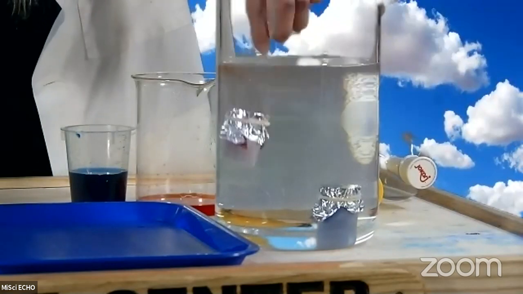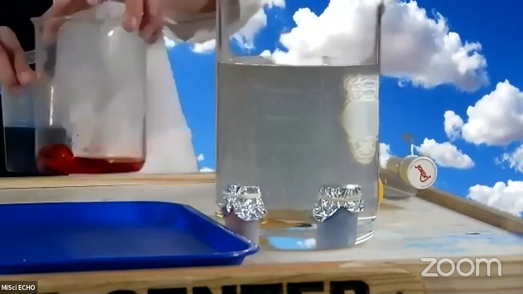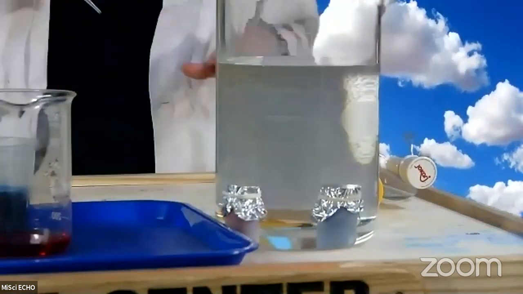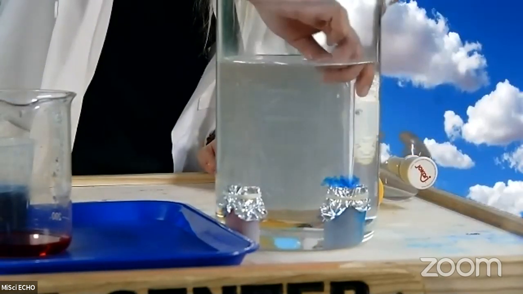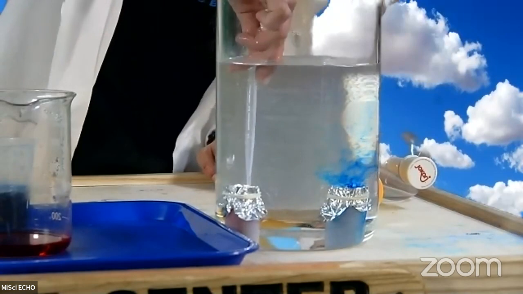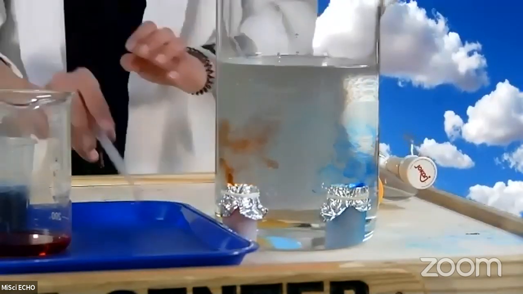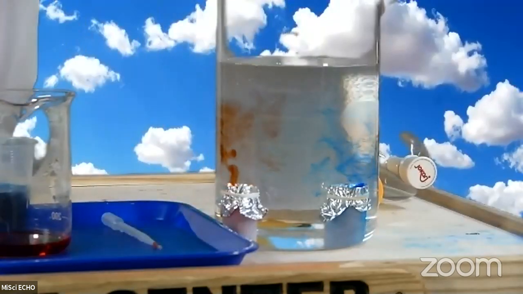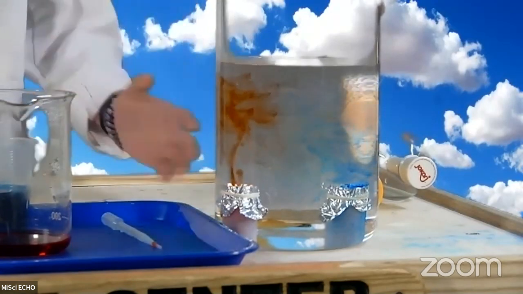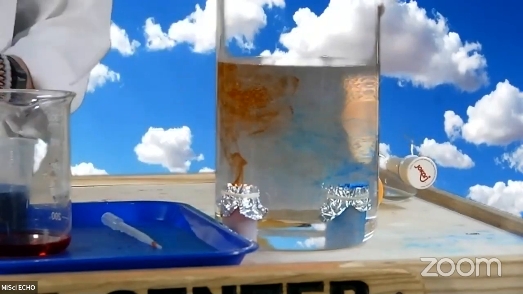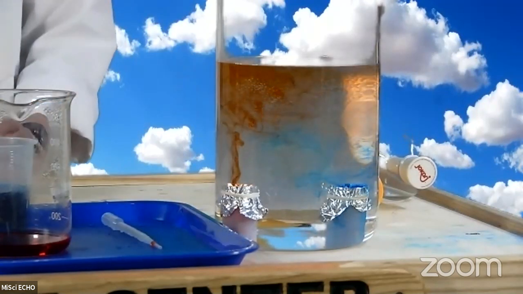Now I've weighted them down with pennies before the program, only so that they both start at the bottom of the container. But now let's release the contents of our film canisters here. Let's release them and see what happens just by poking a hole in the top of each container. And what we're looking for is what happens to the red and what happens to the blue front. So remember that the red represents a hot front, an area of hot air, and the blue represents a cold front, an area of cold air.